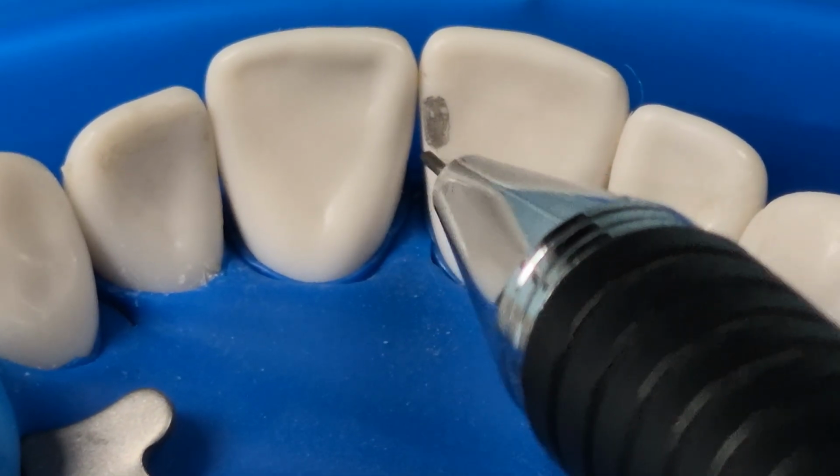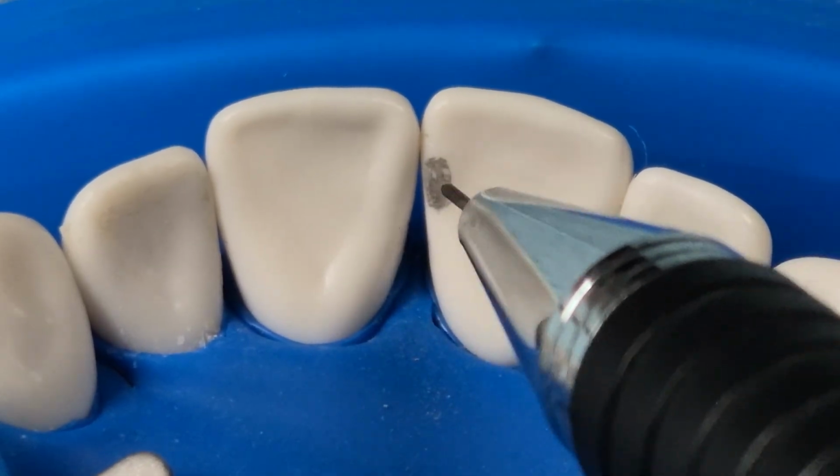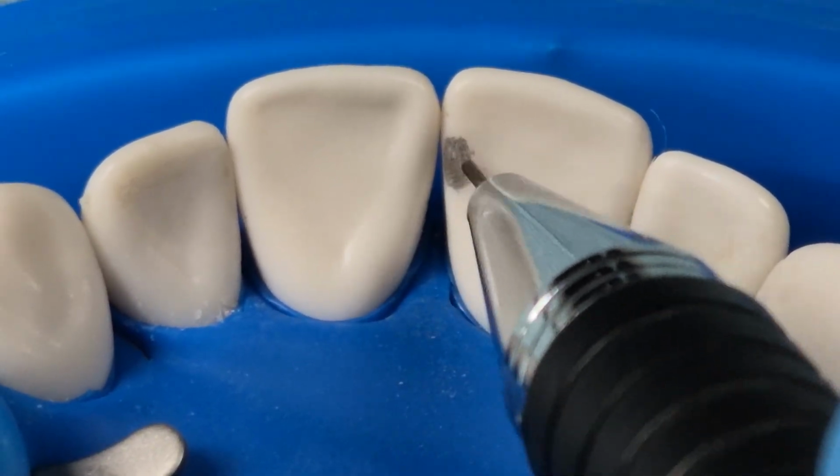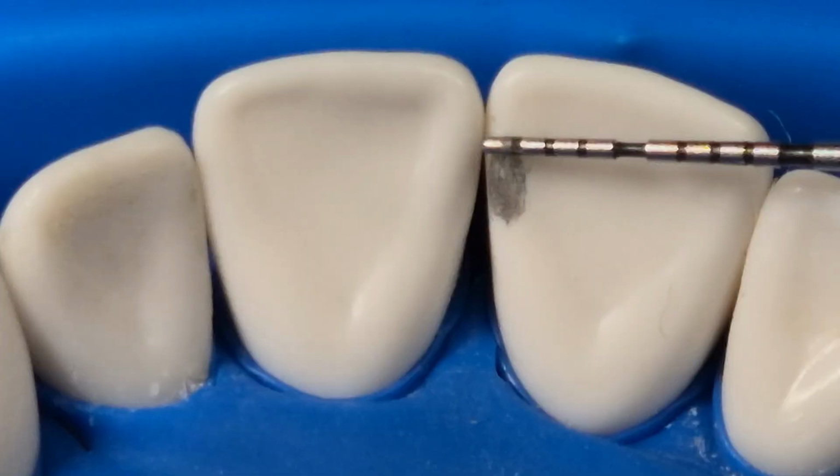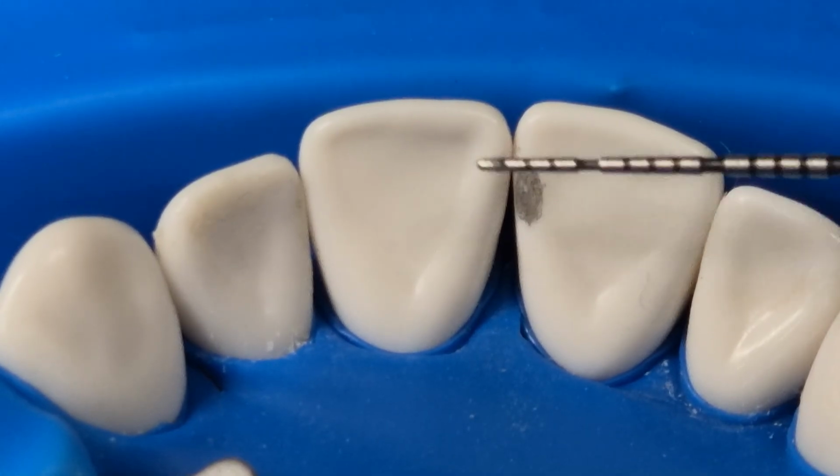The class 3 caries is typically below the contact area. So here I'm marking the prep starting gingival to the contact area and extending around 2 to 3 millimeters. And the width is around 1 to 1.5 millimeters. In general, when you mark the prep, it's better to keep the dimensions smaller than the expected final preparation, just to have some room for any adjustments at the end.